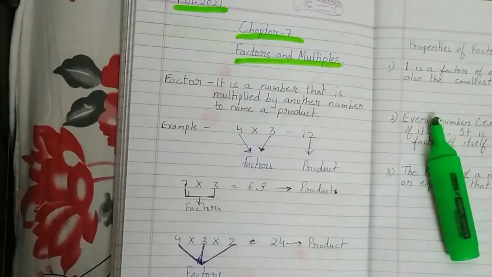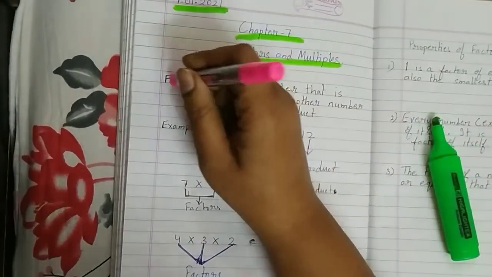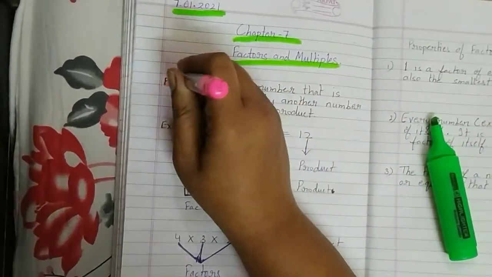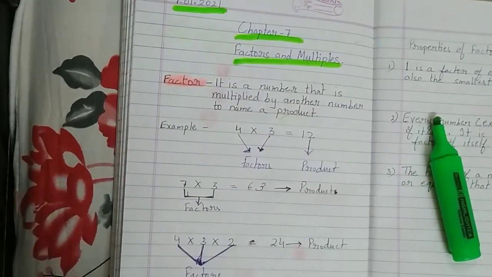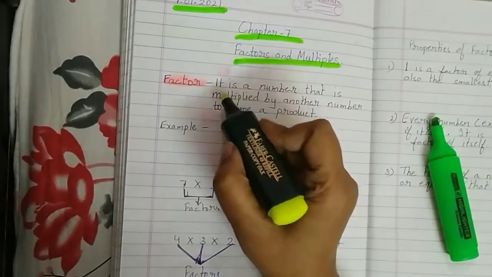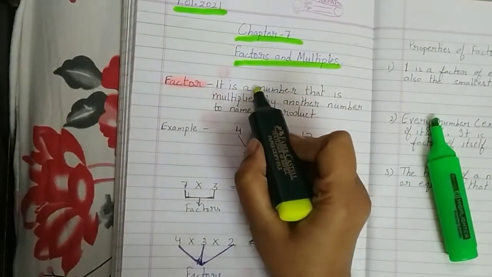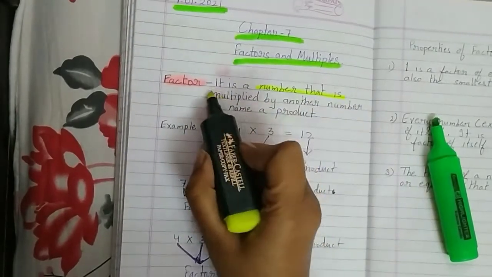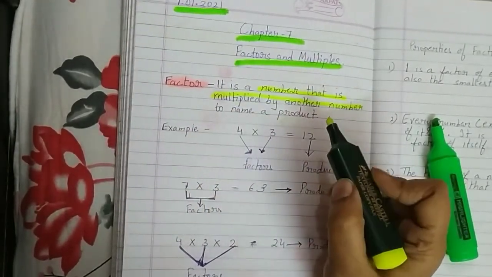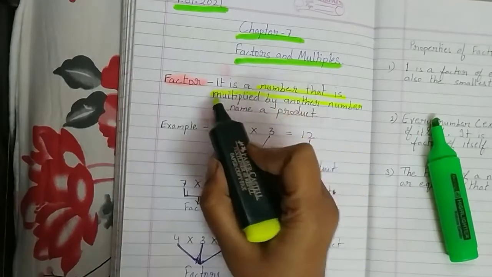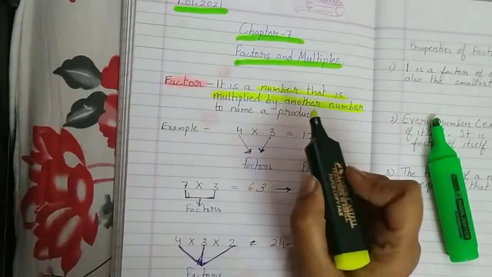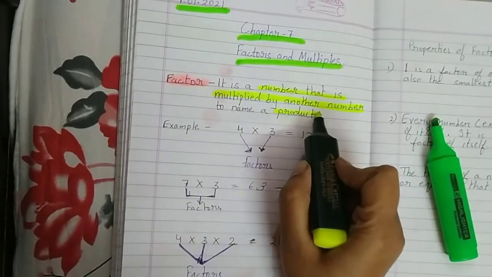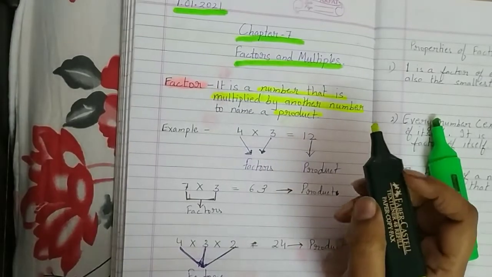Let's start with factors. Let's see what is factors. Now, what are factors? It is a number. What are factors, children? It is a number that is multiplied by another number and it gives us product. And what it gives us, children?